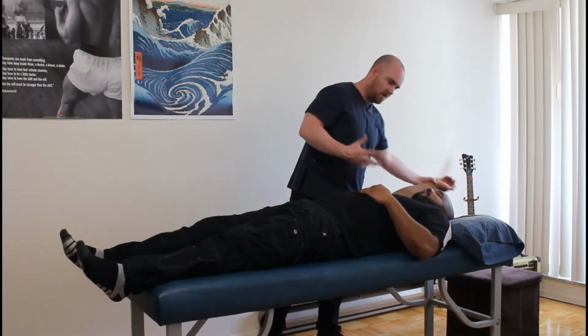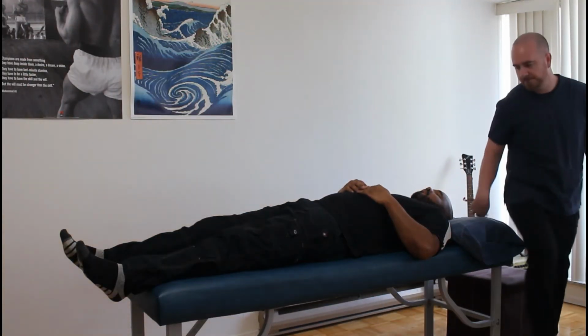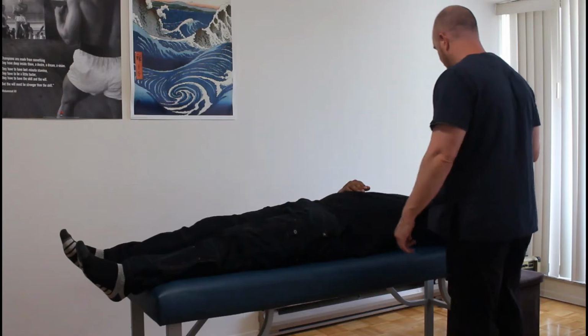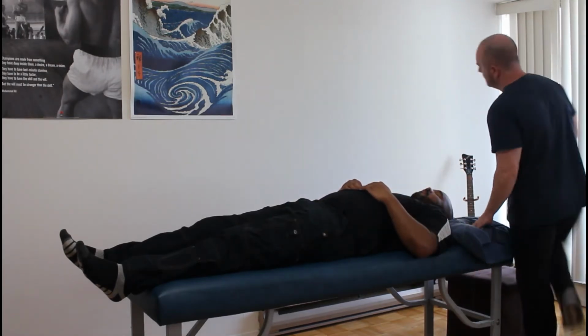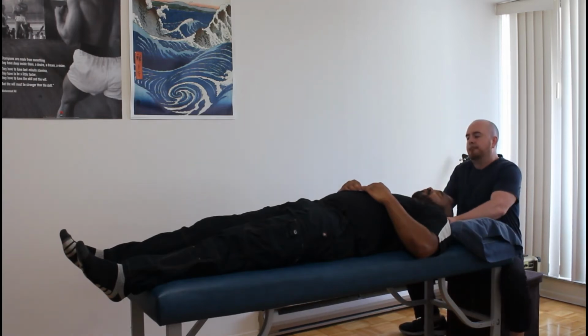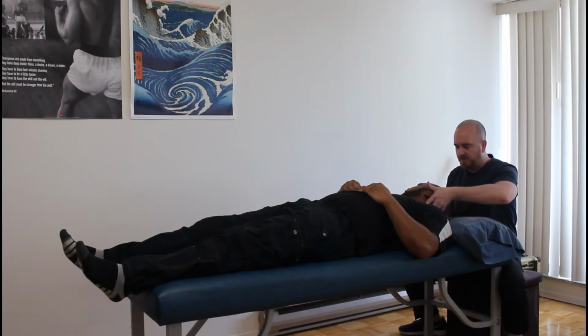Check through the arm. Arm looks relatively fine. The right arm. Check through the left arm. Staying consistent with my general process. Everything looks fine. Gross motion through the neck. Everything looks relatively fine. At least we pretend that it does.